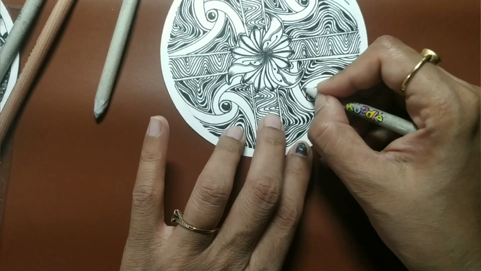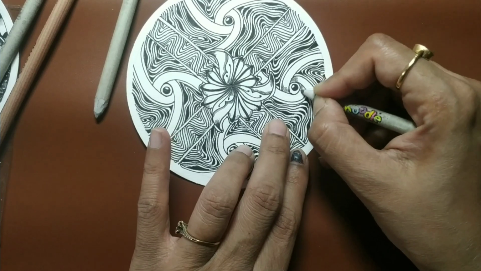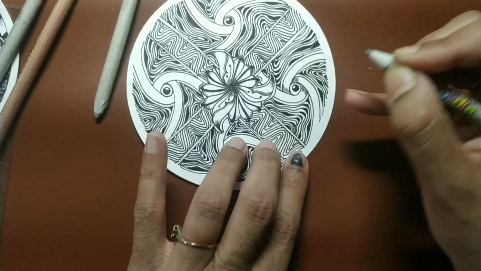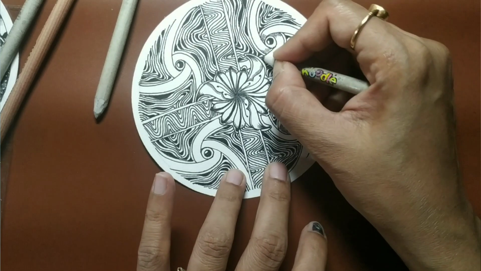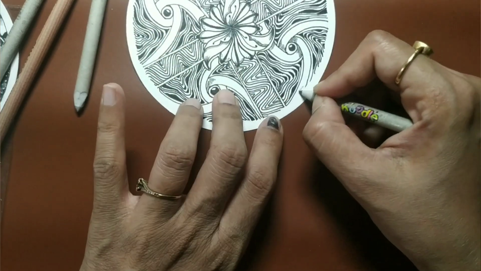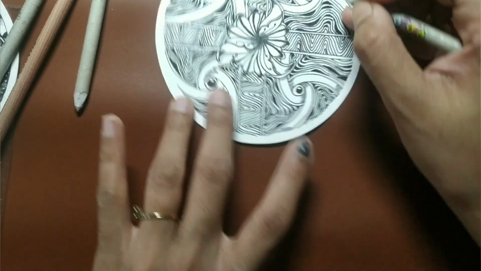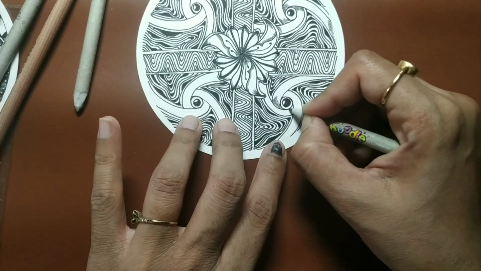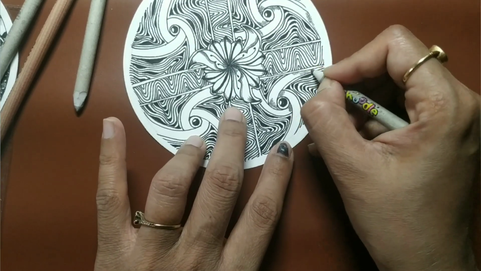Moving on next to our Wells. Wherever lines are intersecting, it's a good idea to highlight those spaces. You can add at the ends also. Take your time.